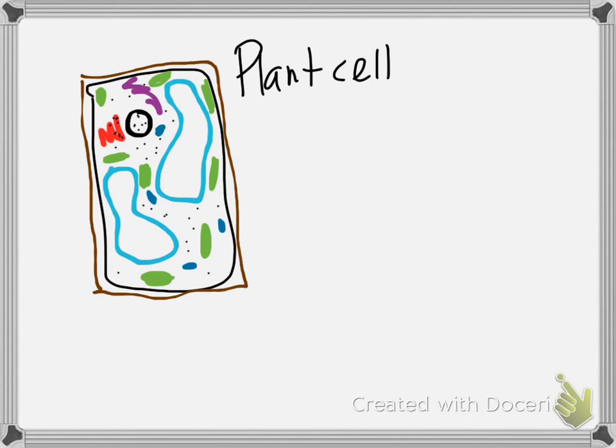This sort of generalized plant cell. What are the big blue things? The big blue things, let me fill those in. They look like little lakes or swimming pools or reservoirs of some sort. What do we call them? The vacuoles.